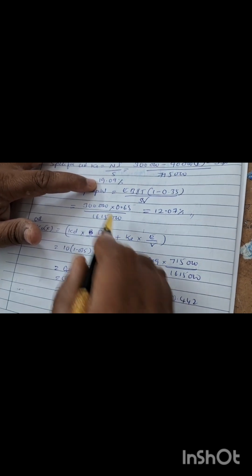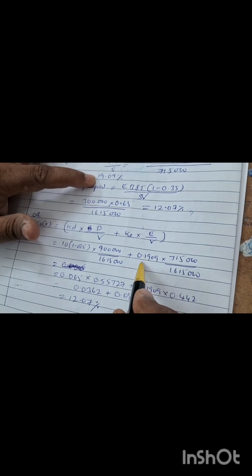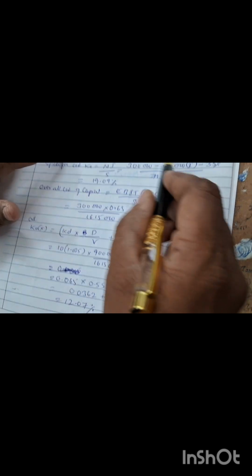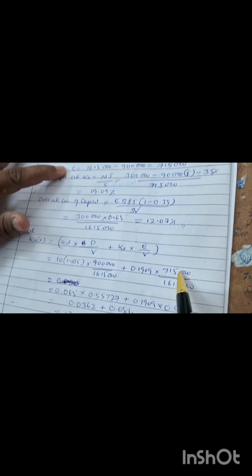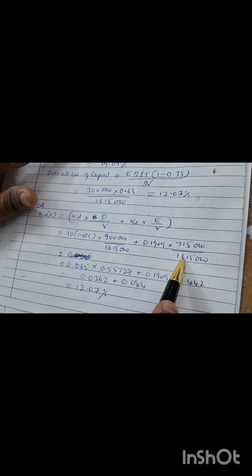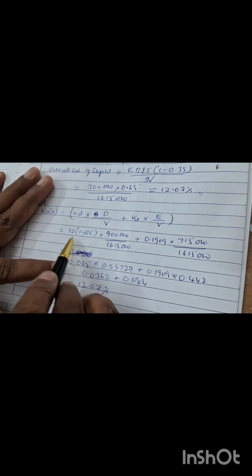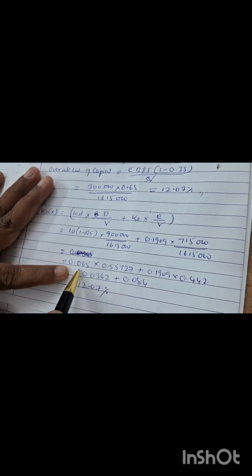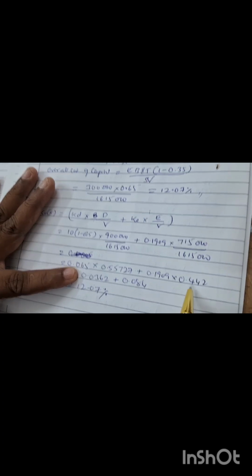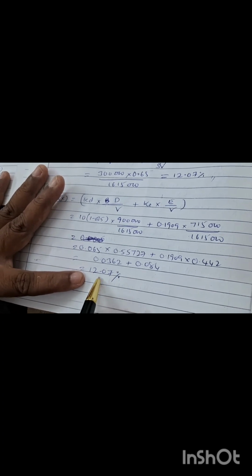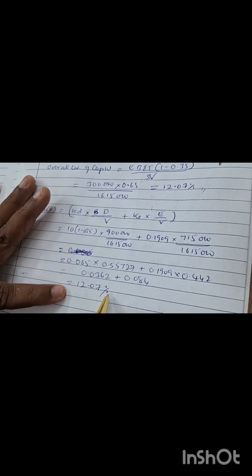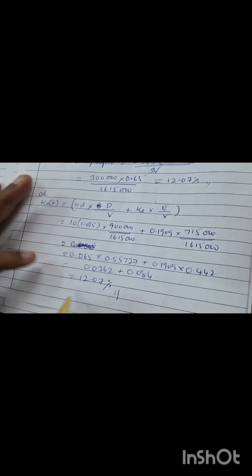So K is 19.09%. That means 0.1909 into the equity value, that is 7,15,000. The total value of the business is the same for both cases. So 0.65 into 10 becomes 0.065, and we divide to get this much. This also we get this much. If you add, we will get 0.1207. If you multiply by 100, we get 12.07%. So this is the overall cost of capital.